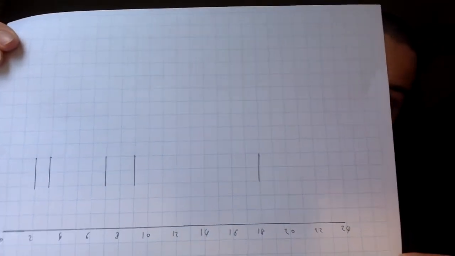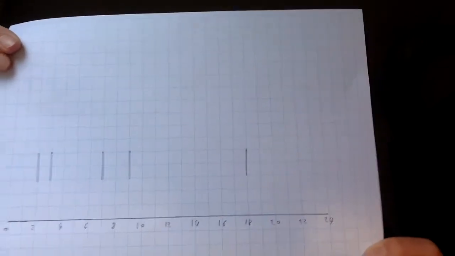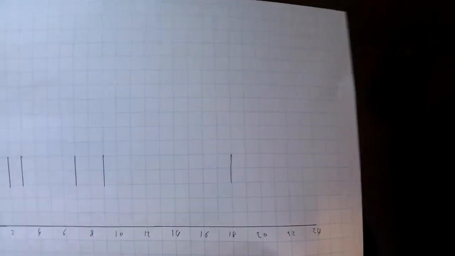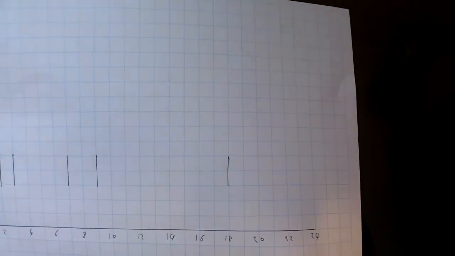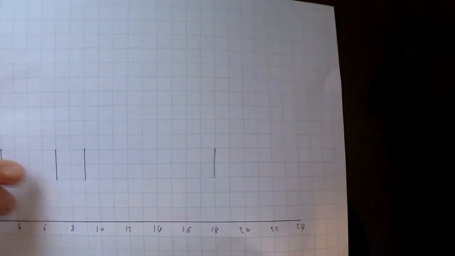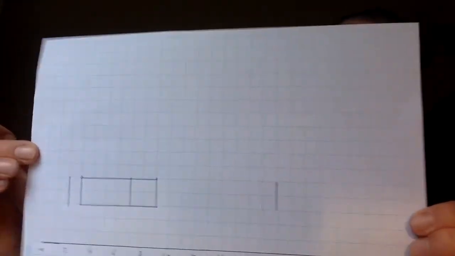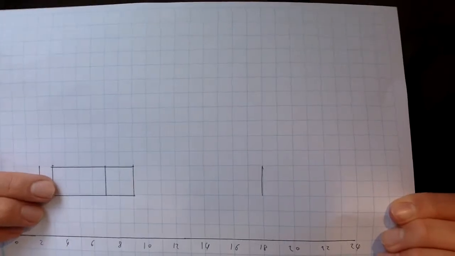Now what I need to do is make the box part of that. So the box, remember, is the Q1, the median and the Q3, so the middle 3 values. So it's going to be this line, and this line. So again, I'm going to quickly draw that down. So I've drawn the box there. So Q1, median and Q3.